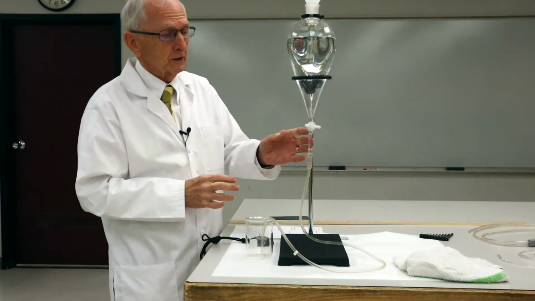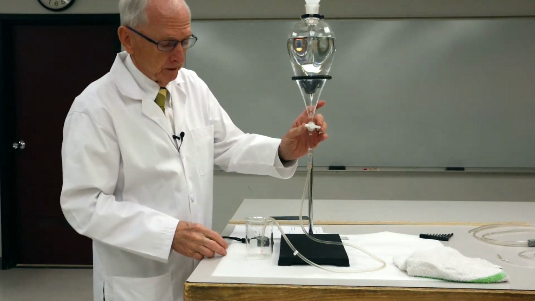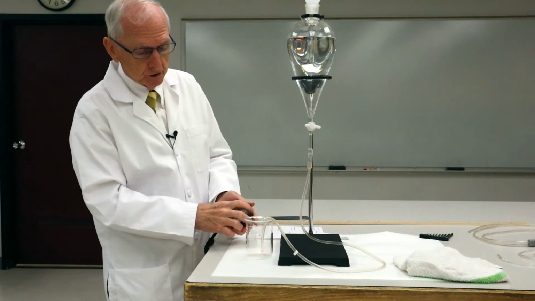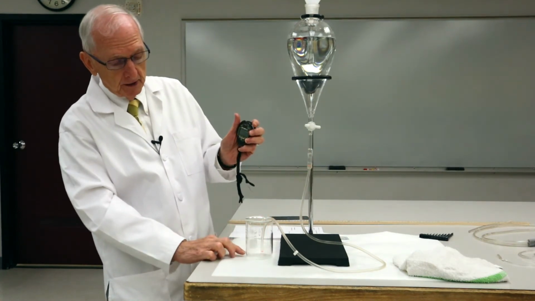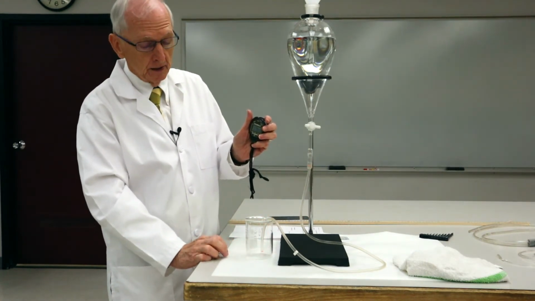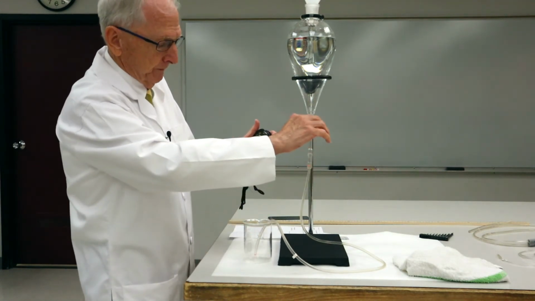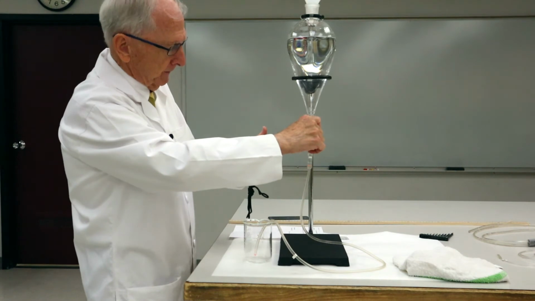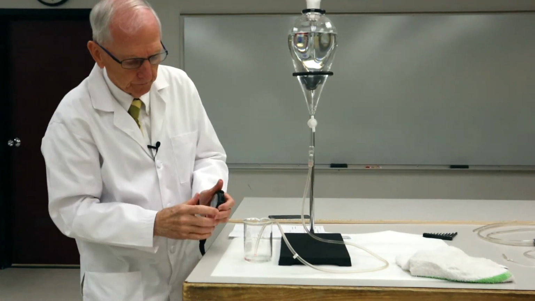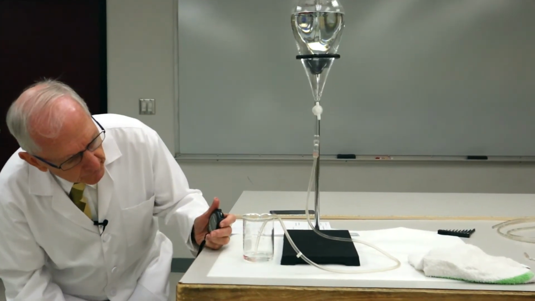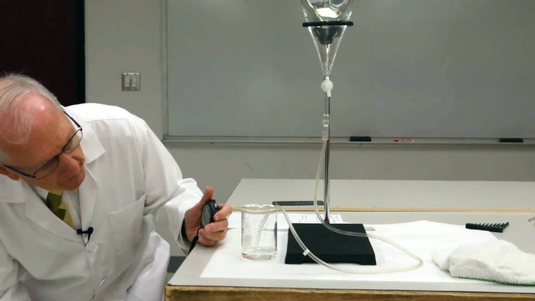The flow rate we can determine by turning this valve on and then using a stopwatch determining how much time it takes to collect, let's say, 100 milliliters of water in this beaker. Let's do that now. Turning this on, starting the stopwatch, and it's filling quite rapidly.